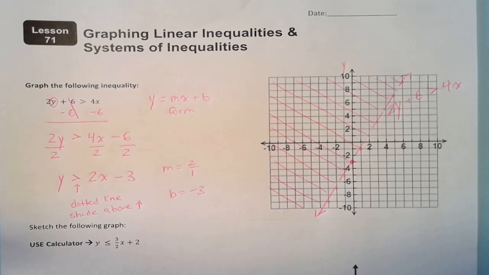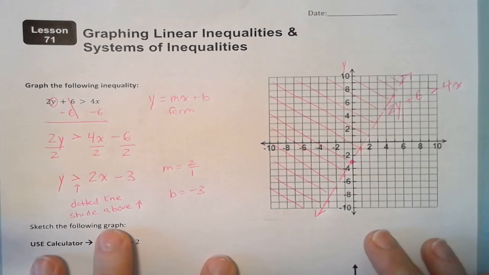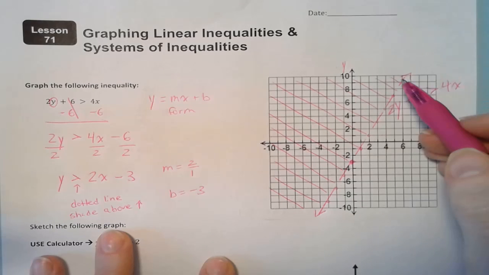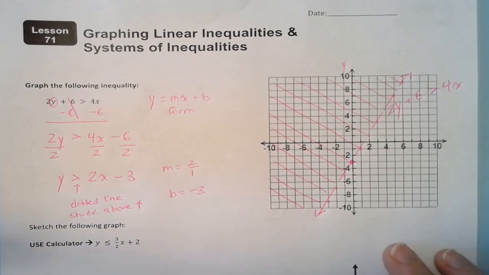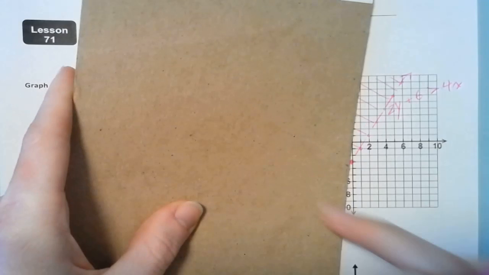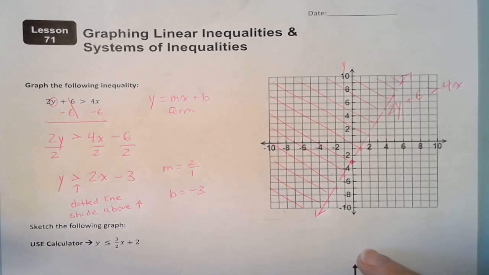Pause the video if you need to copy any of this down. You should be sure you're using a ruler on your graph, just like I did, or a straight edge. Any flat piece of paper will work really well. Okay, moving on to the bottom.